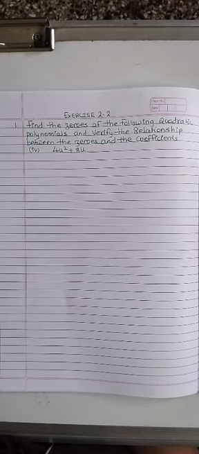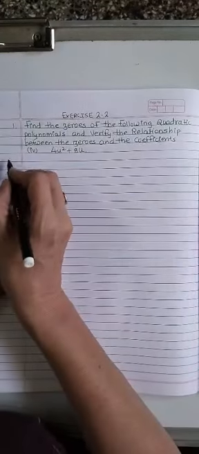The question has two parts. In the first part, we are finding the zeros of the given quadratic polynomial, and in the second part, we are going to verify the relationship between the zeros and the coefficients. That is, alpha plus beta is equal to minus b upon a and alpha beta is equal to c upon a. So let us start with the solution.